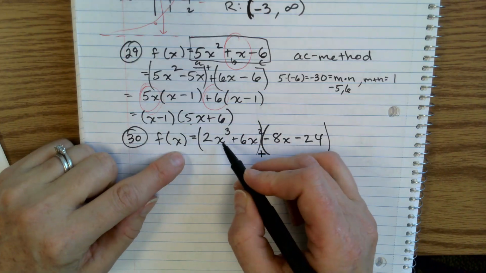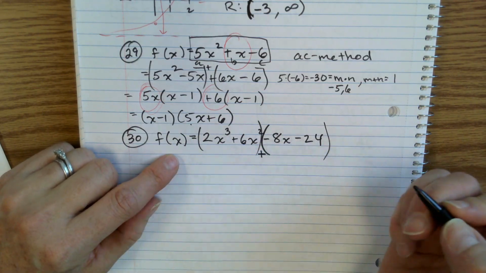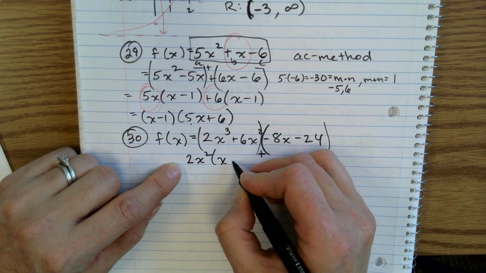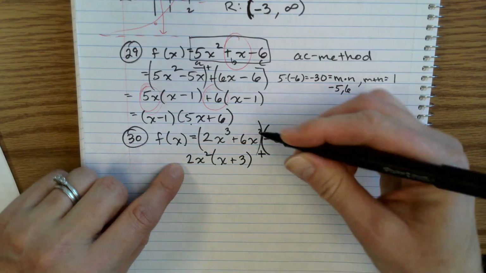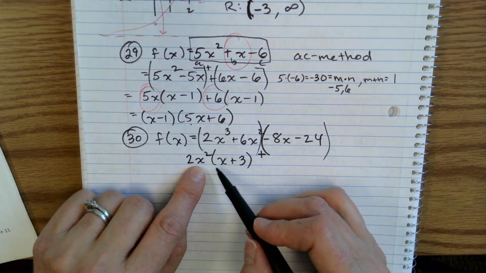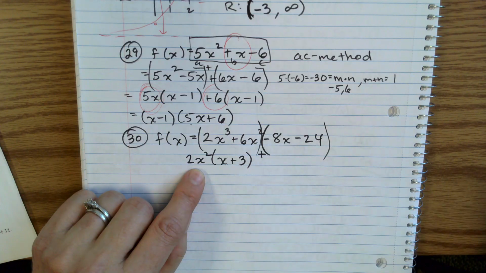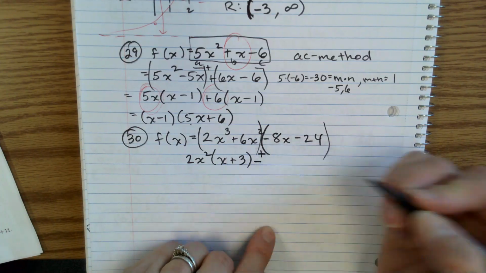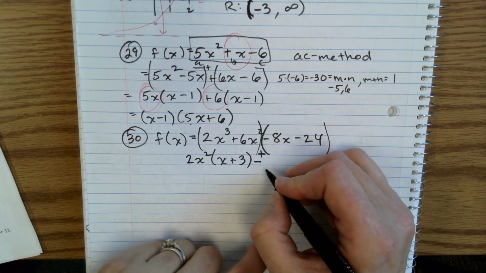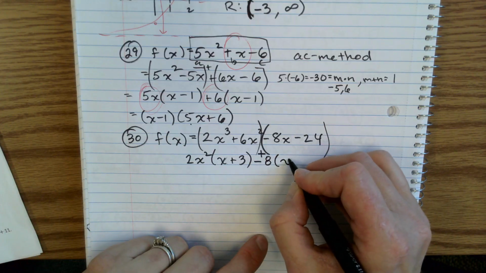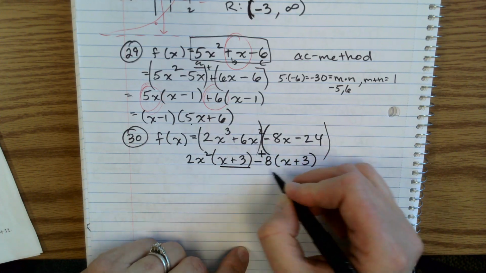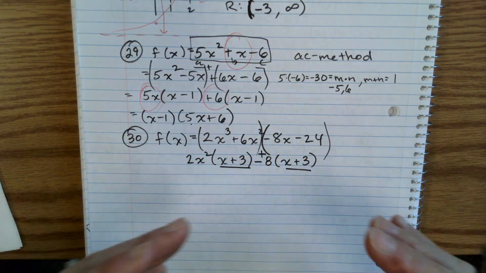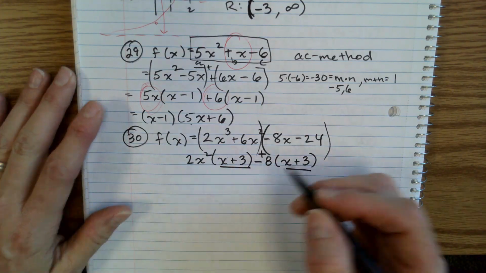What can I factor out of 2x cubed and 6x squared? My greatest common factor would be a 2 and an x squared. And I'm left with an x plus a 3. Multiply it back through to make sure it matches. 2x cubed plus 6x squared. Good. Here I can factor out a negative sign. I always factor the negative out. And an 8 that's in common. So I'm left with x plus 3. These two should always match. If you start with a cubic that you need to use this method on, if they don't match, chances are you made a mistake. All right.